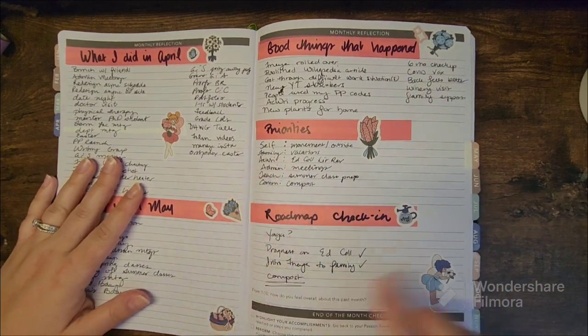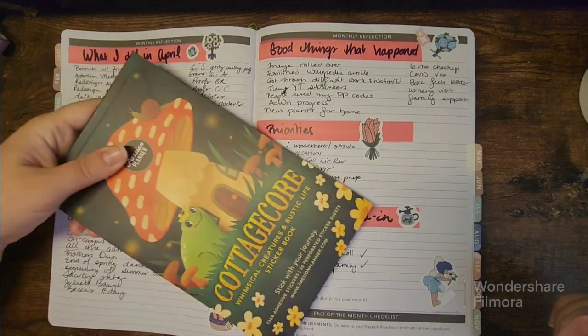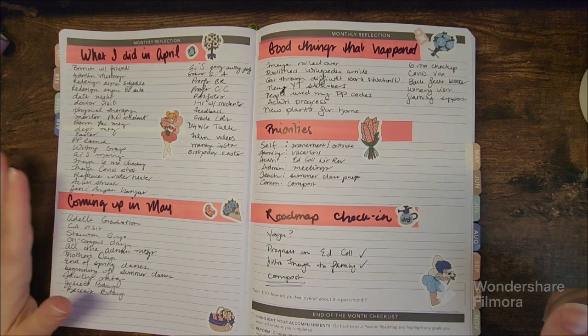If there's nothing else, we can just admire these beautiful stickers from the Cottagecore Passion Planner sticker book. I just think they're gorgeous. They're perfect for April. I love them.